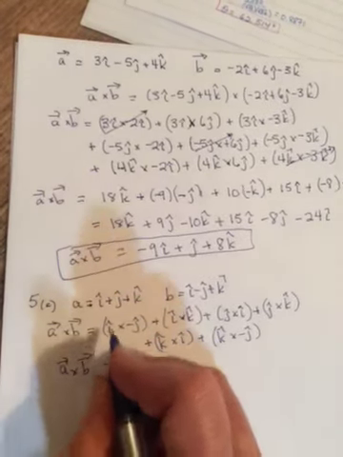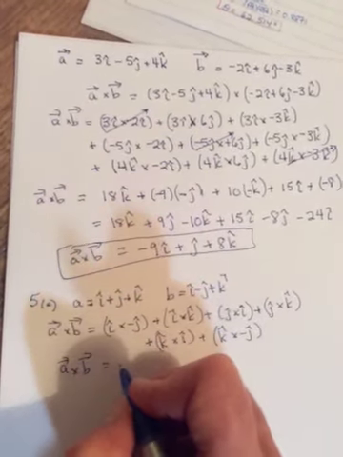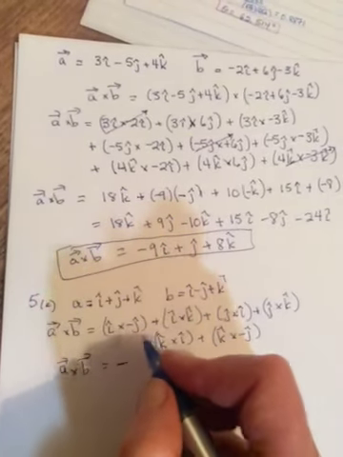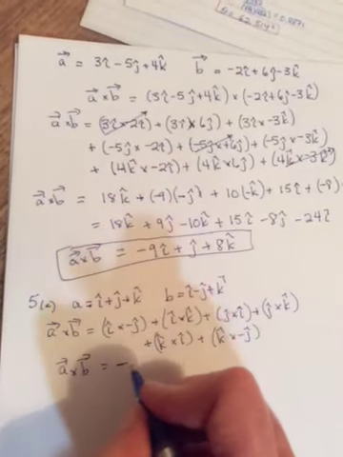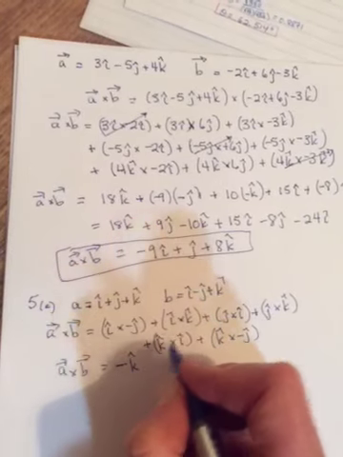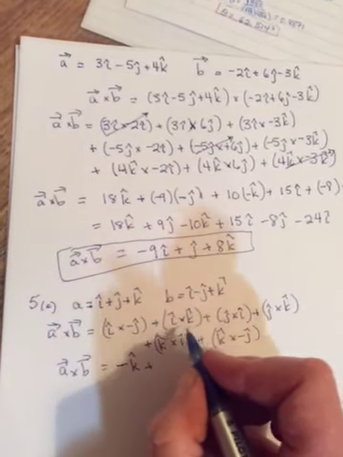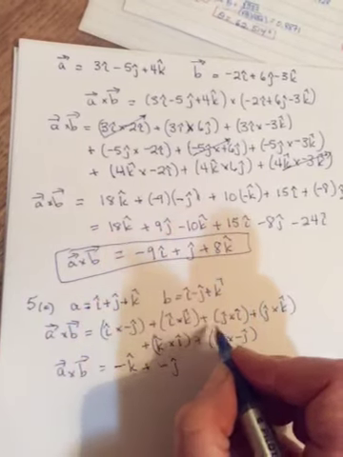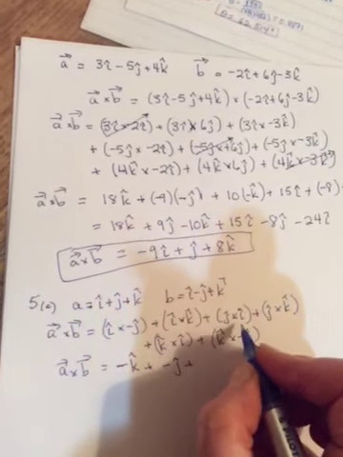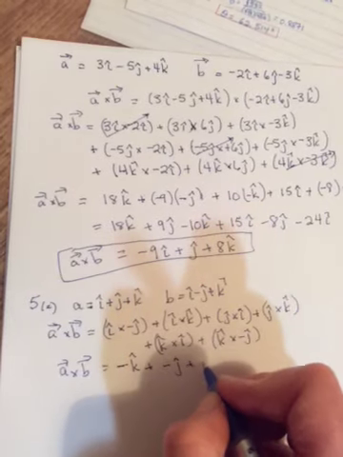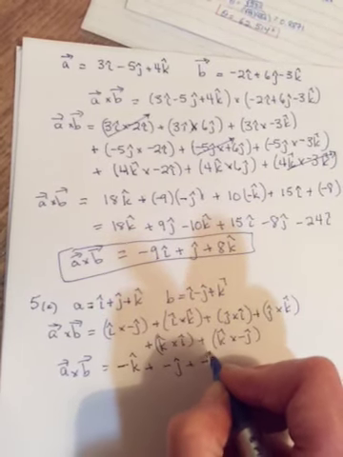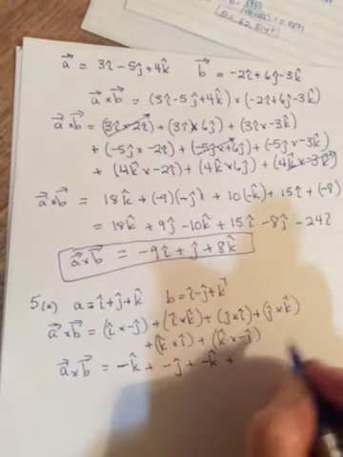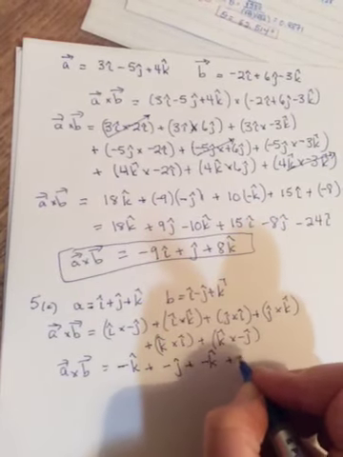Alright, so i cross negative j, I'm going to pull the negative out and then say i cross j. i cross j is k. Plus i cross k is negative j. Plus j cross i is negative k. Plus j cross k is i.